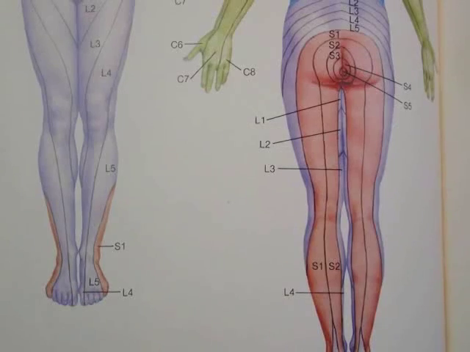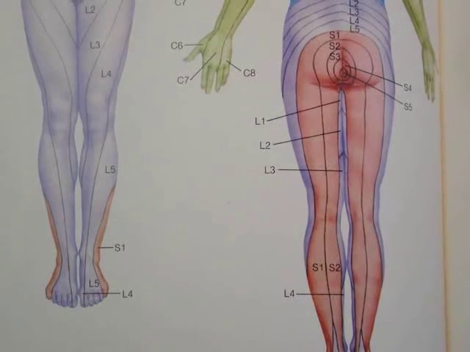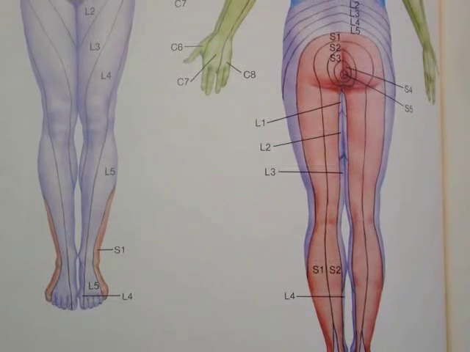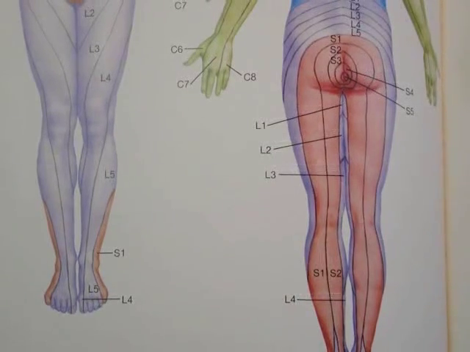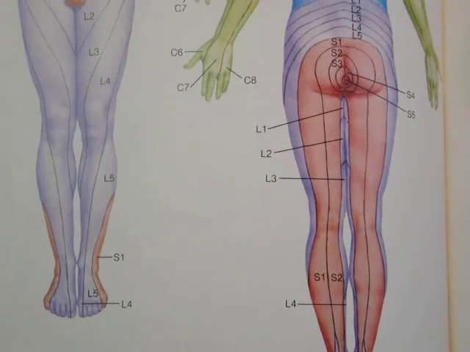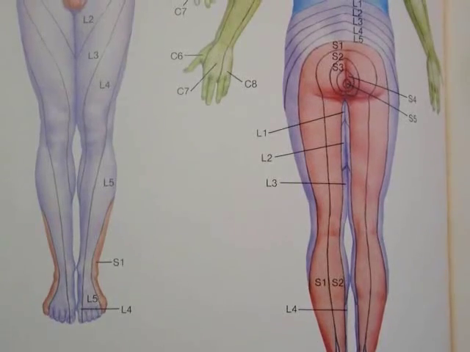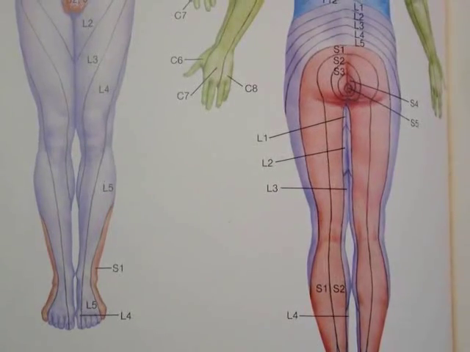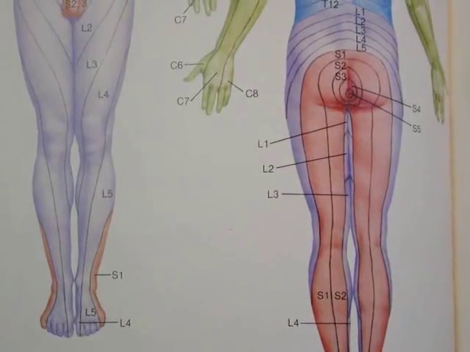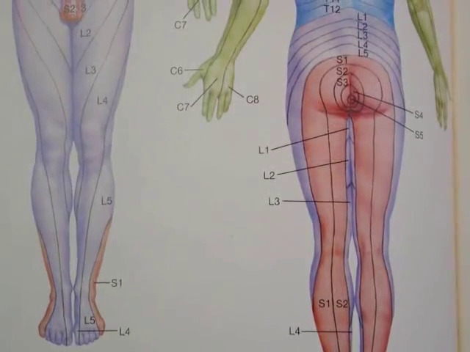This is a drawing representing the normal sensation pattern that we see in the legs. Each area of sensation has a particular nerve root distribution that can be depicted here in this drawing. By the location of loss of sensation, we can oftentimes figure out where the particular nerve involved in sensory loss or pain is.